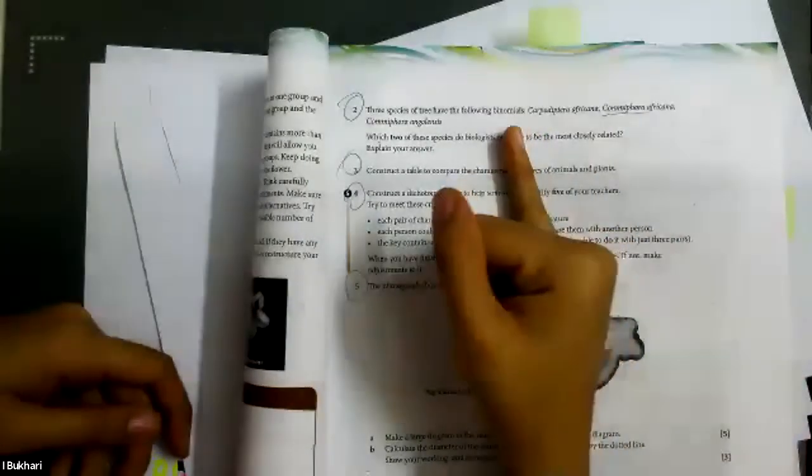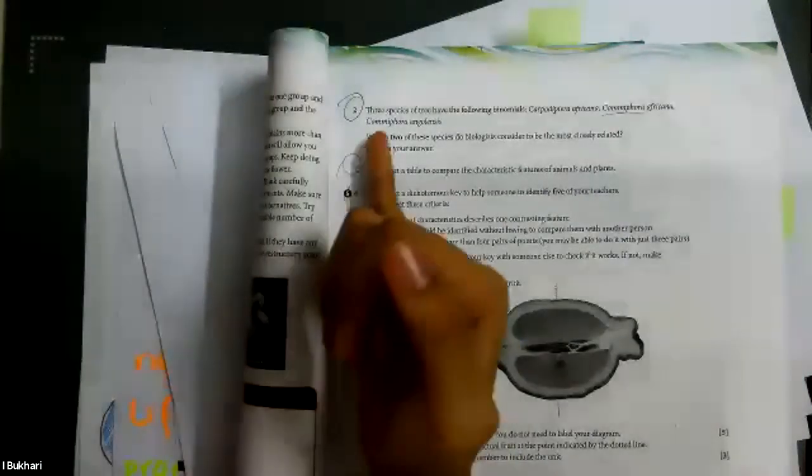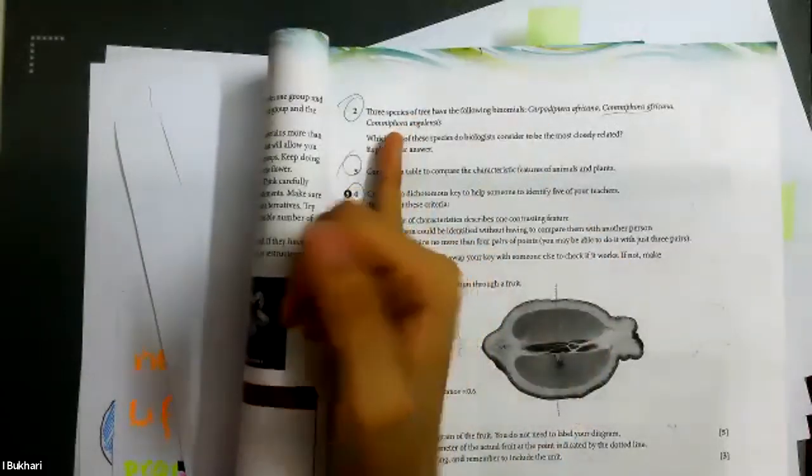Commiphora africana and Commiphora angolensis, because the genus is the same. Yes, that's right.